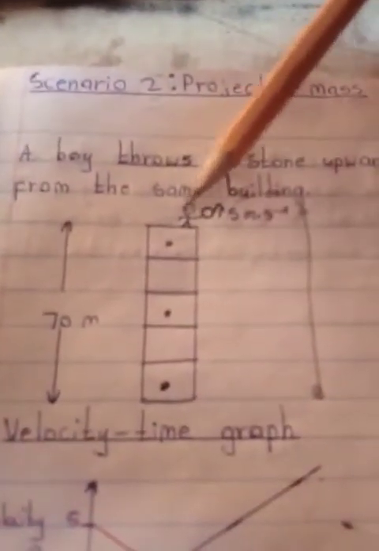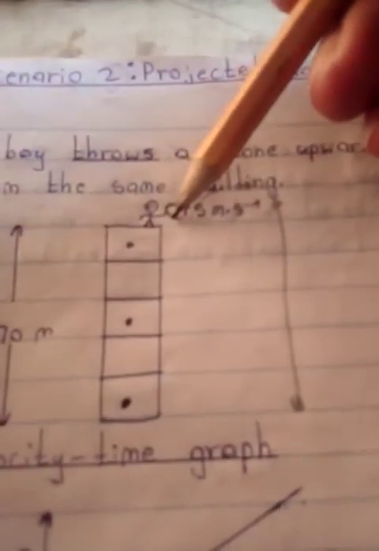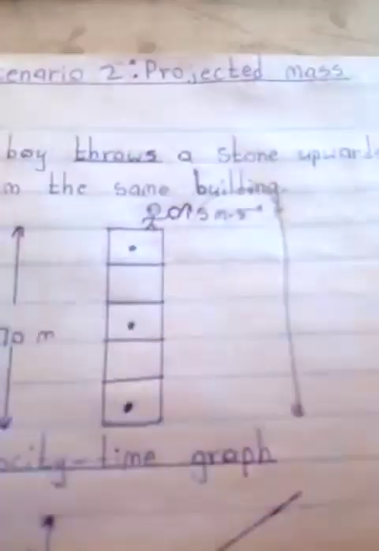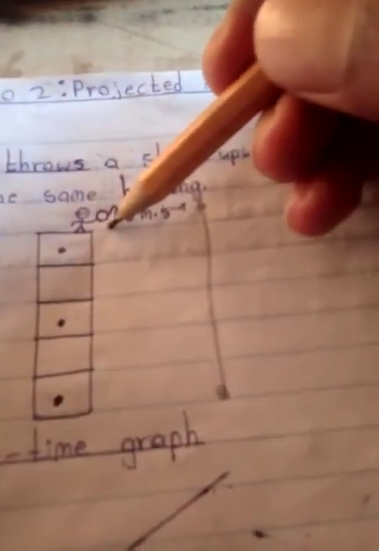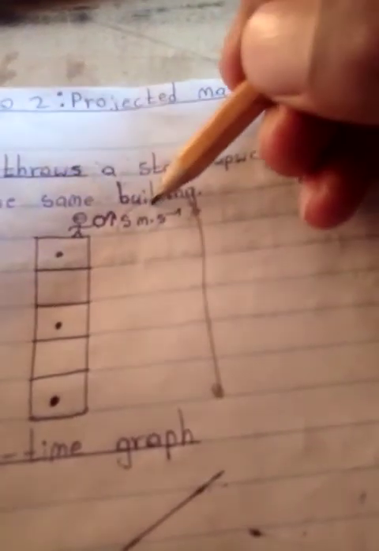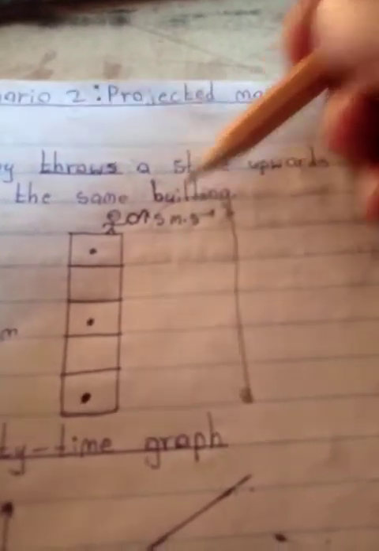Okay, we have a boy here at the top of a 70-meter building. This boy here throws a stone upwards with an initial velocity of 5. What do you think is going to happen to this stone? Of course, this stone will go upwards until it reaches its maximum height, where its final velocity will be 0.